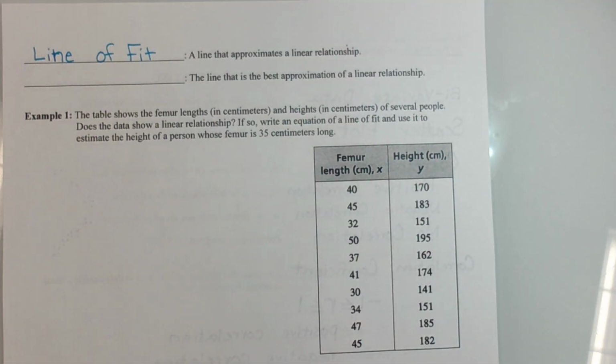It's a line that approximates the linear relationship. Now you can make a line of fit by just drawing a line as close through the middle of the data as you want and then writing an equation for it. How do you write an equation? You pick 2 points on it, you find the slope. You plug into point-slope form, you change it into slope-intercept form. It's what we've done a couple times already this chapter.